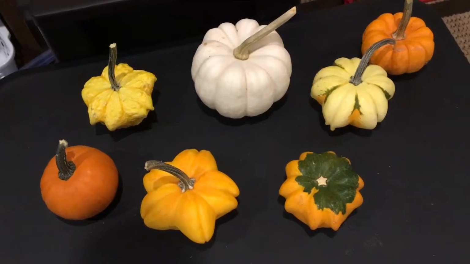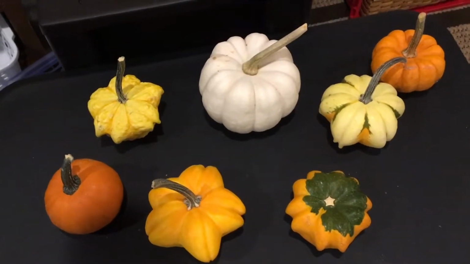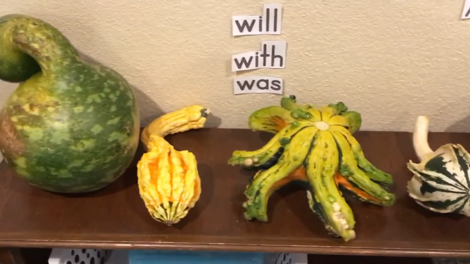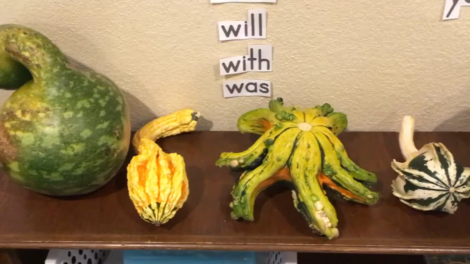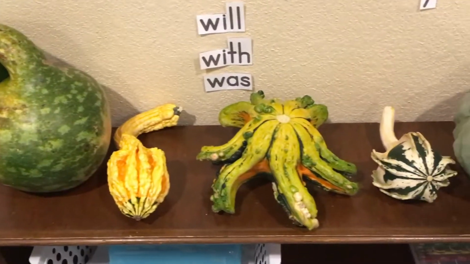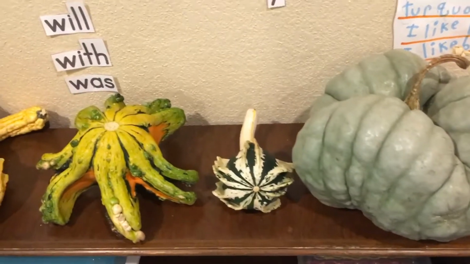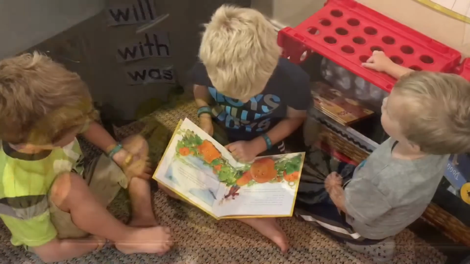So here are some of the different kinds of pumpkins that we got at the pumpkin patch. And we also got some gourds. And if you didn't know, gourds and pumpkins are all from the squash family. Some fun fact for you.